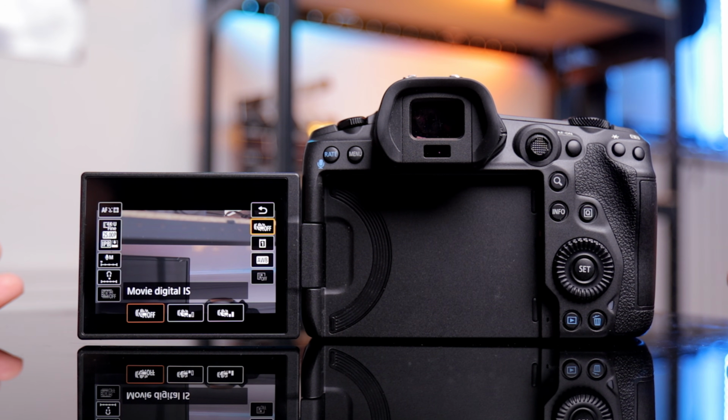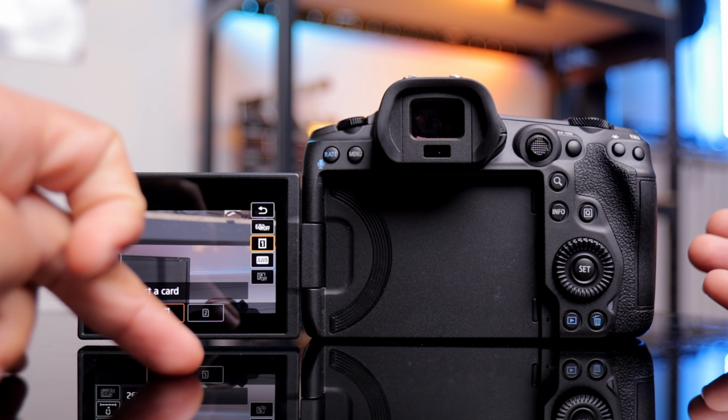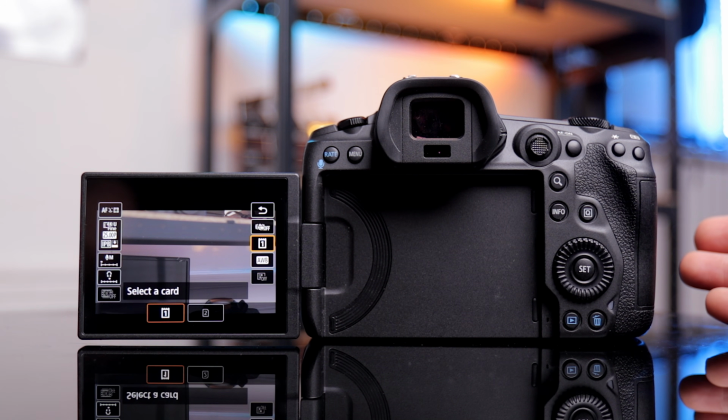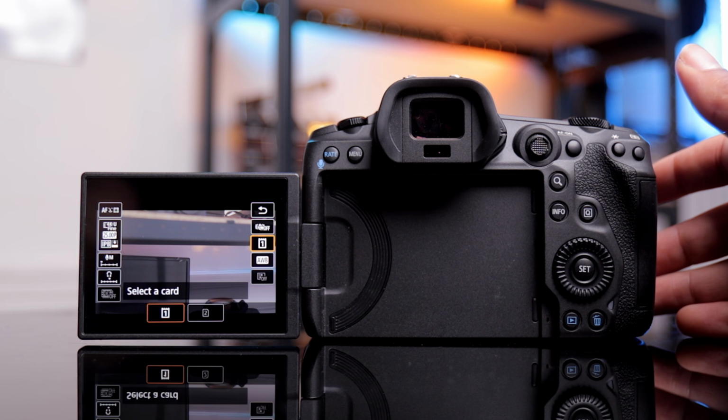If I need to add digital IS, I will turn it on, but in most cases the IBIS works perfectly fine. And then next up we have the card. Now this is important. I will jump between card 1 and card 2. Card 1 is the CF Express Type B card, which is required for shooting 4K 120 or 8K. Everything else I use a regular SD card for, and that's SD card slot 2.